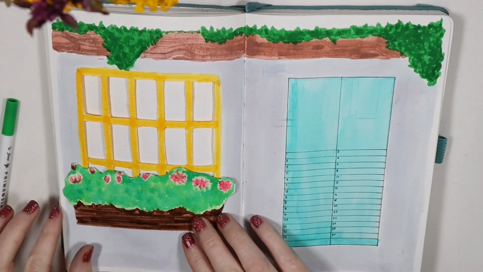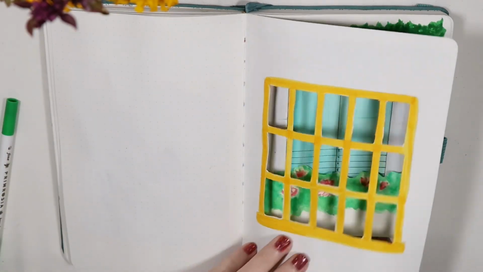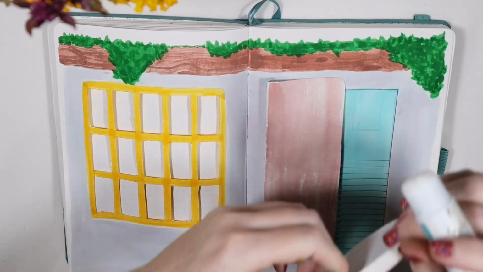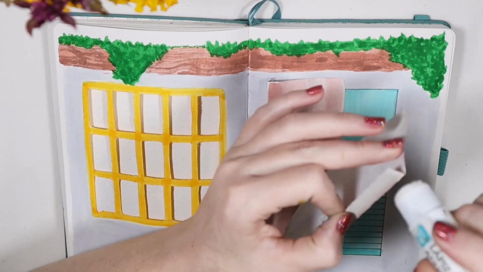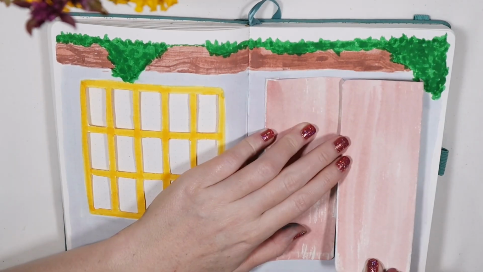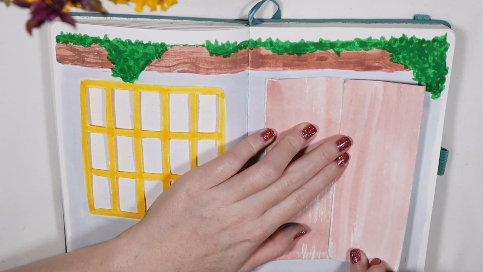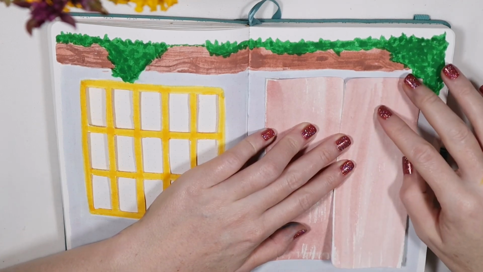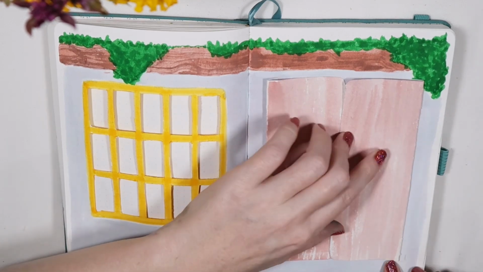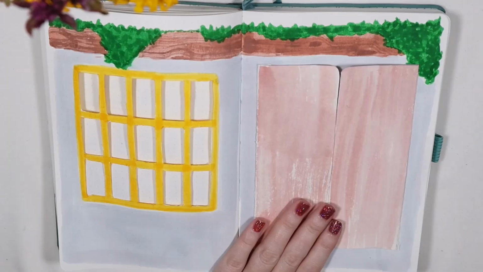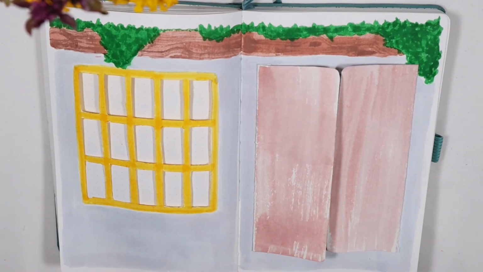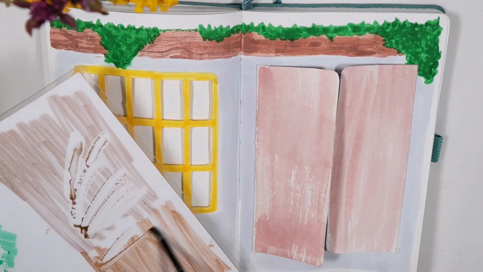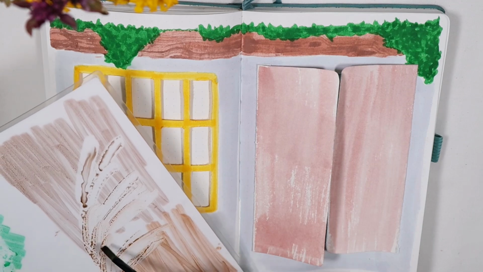So here I am positioning this in front of the window and making sure that it's just the flowers and none of the blank paper peeking through, and then also applying on my wooden doors, and they double as like a menu cover because the menu is behind that. So I did the inside of it, the gray wash, and then the outside is wood, but I will be adding on some more texture to the wooden doors right now.